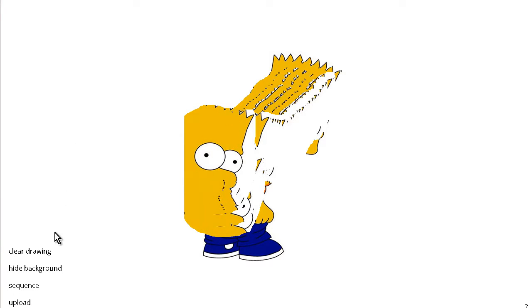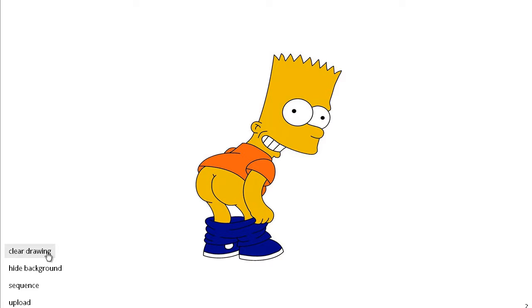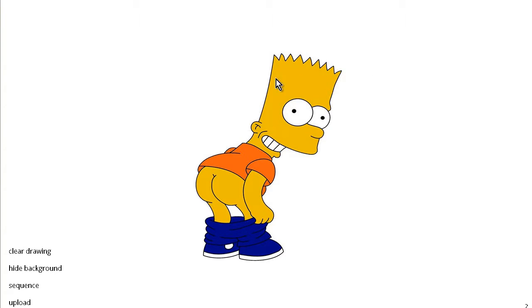So you can play around with this a little bit. Now, if you don't like what you've done, you can clear the drawing part and it'll go back to the original. Okay, so let's click here. All right, and then click sequence and see what it does. Okay, that's a little disturbing. But you get the idea. You just play around with it and see what you can come up with.